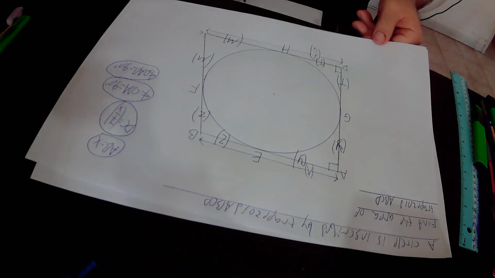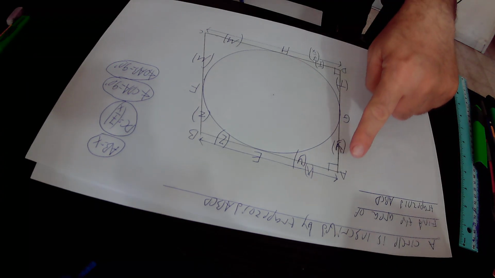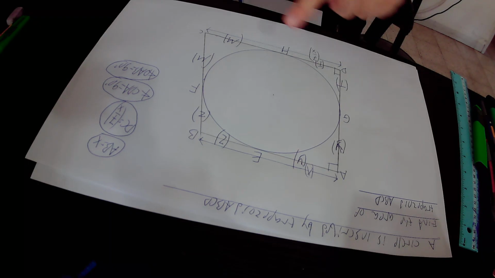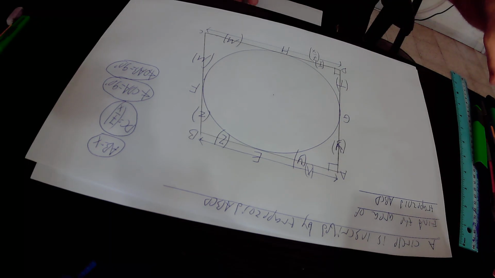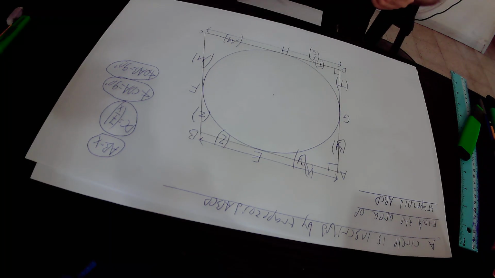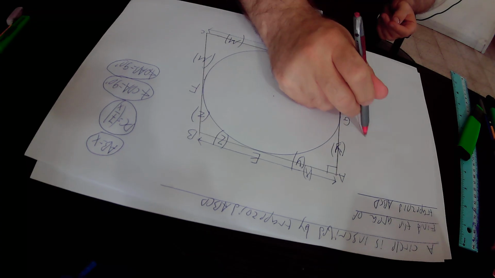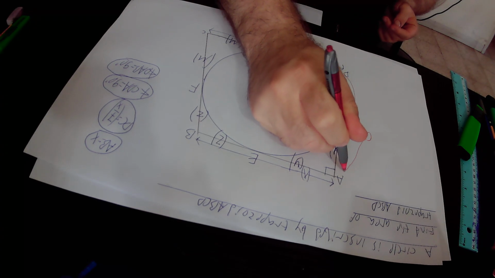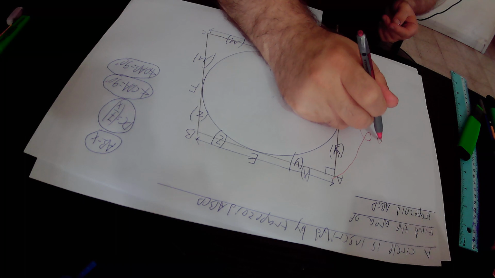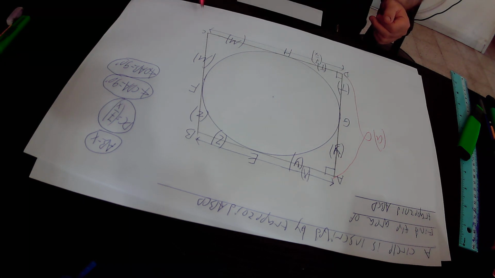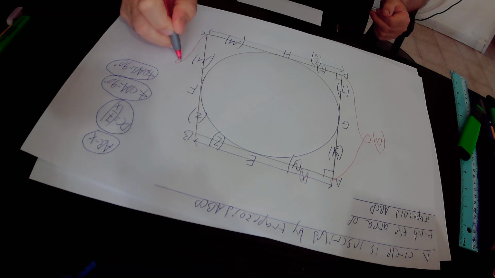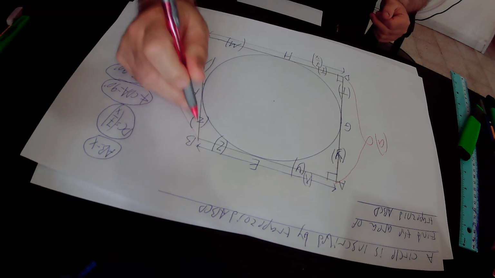In the next step, we define the length of this side AD of trapezoid ABCD as A. So AD equals A according to our definition. Likewise, we define the length of this side BC of trapezoid ABCD as B. So BC equals B according to our definition.